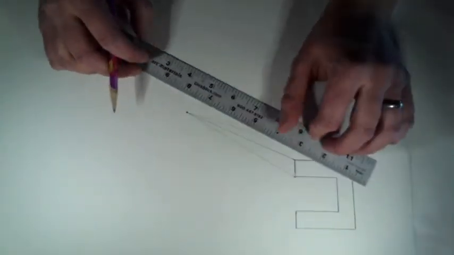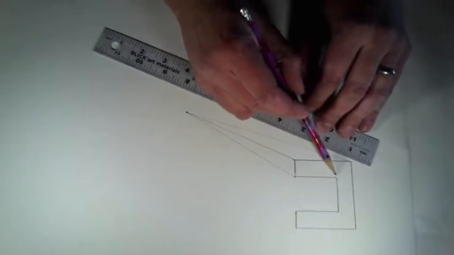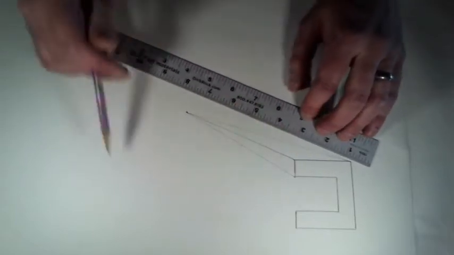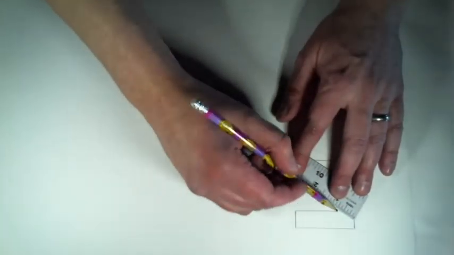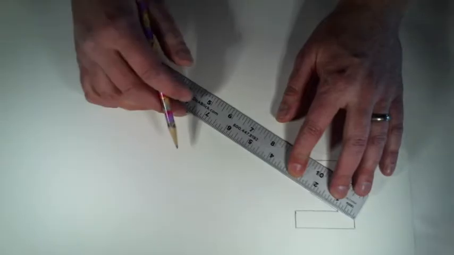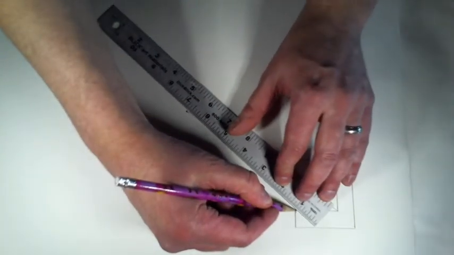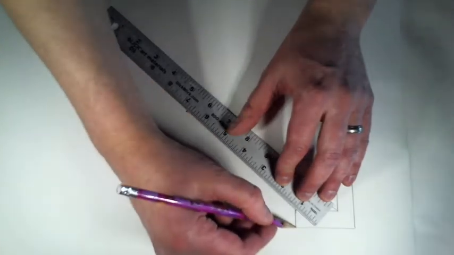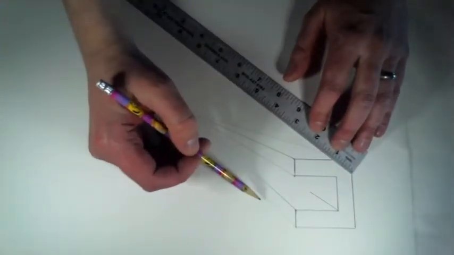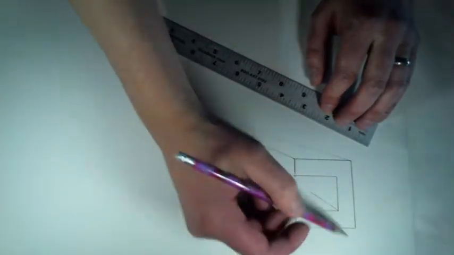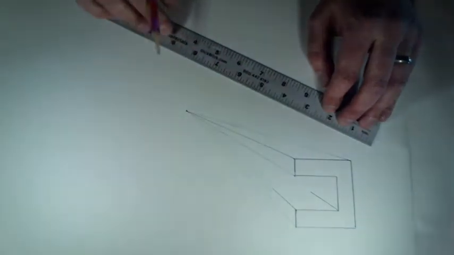So I'm not going to go from this corner because if I go from this corner down to my vanishing point, I'm going to be cutting through my C, and I do not want to do that. So instead, I'm going to be going from the inner corner, and I won't go all the way just because it, again, would cut through my lines. This corner I'll do, and this corner I'll do. Notice I'm always using my straight edge while I'm doing this. I'm not going to do this corner because, again, it's going to cut through my C.